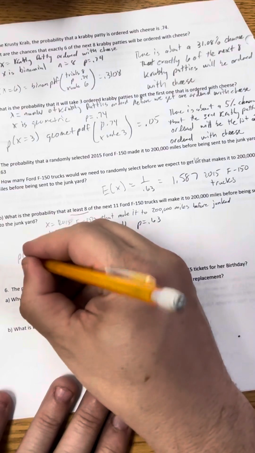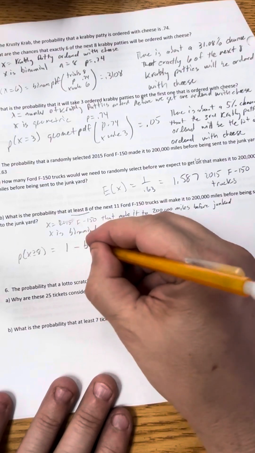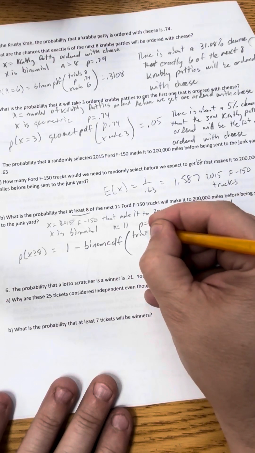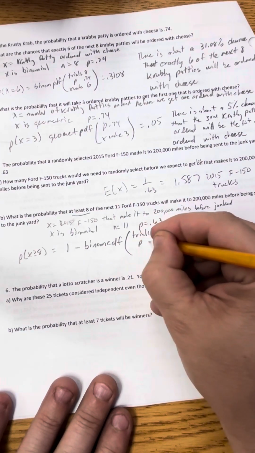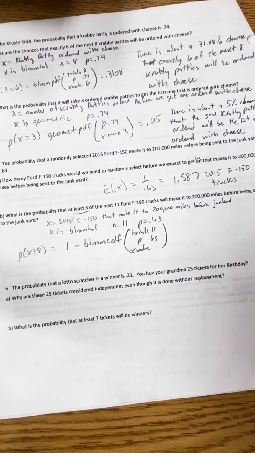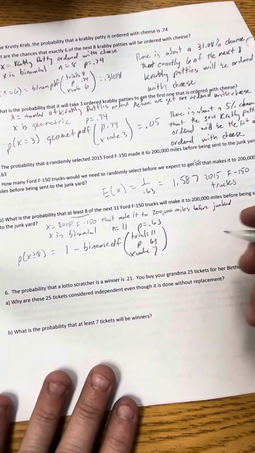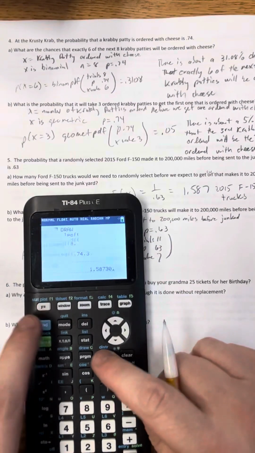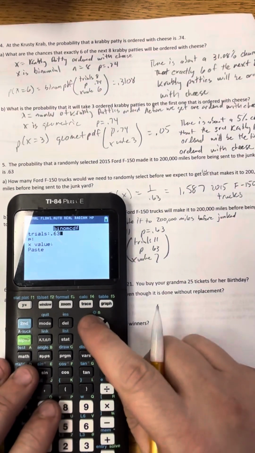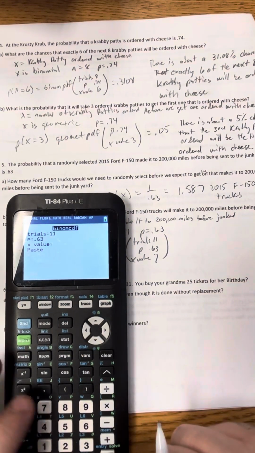What's the probability that X is greater than or equal to 8? That equals 1 minus binomCDF. Trials is 11, P is 0.63, and the X value. Since we're doing the 1 minus, it's what we don't want that we have to include in this one. We want 8 and bigger, so I don't want 7 and smaller. So binomial CDF, trials is 11, probability is 0.63, and then 7.